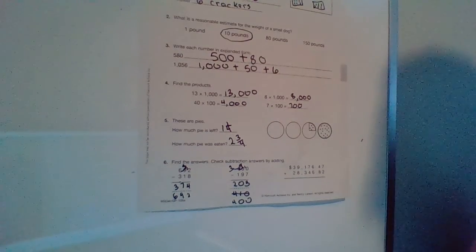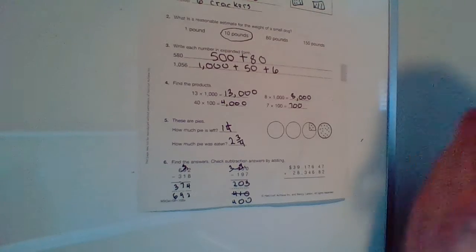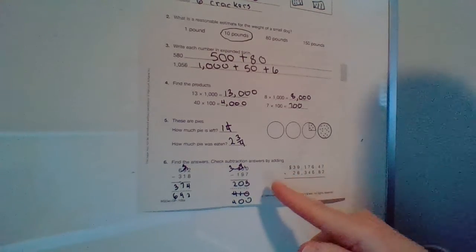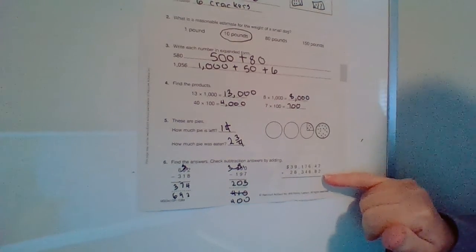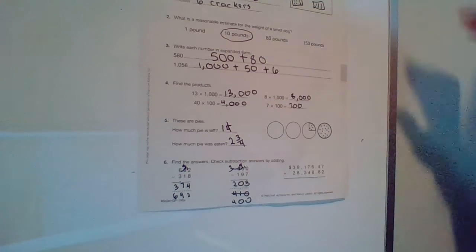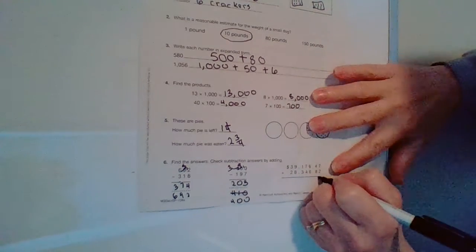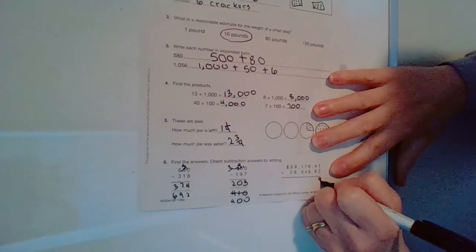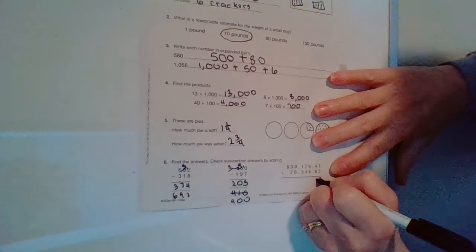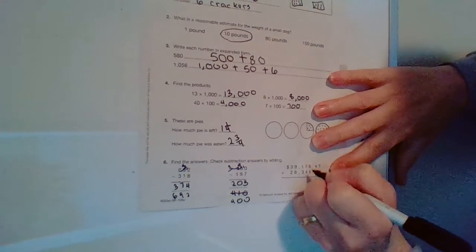Okay? All right, next one. Looks humongous. Don't panic. One step at a time. And this is an addition. So that means you're going to start way over here. Okay? All right, so let's start. 7 plus 2 is 9. 8 plus 4 is 12. Carry the 1.